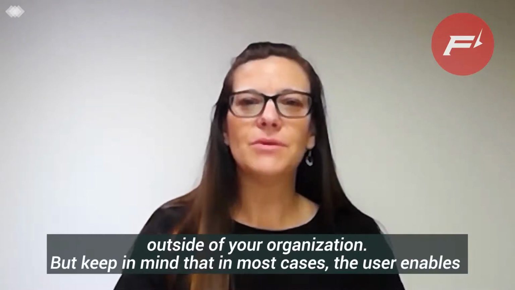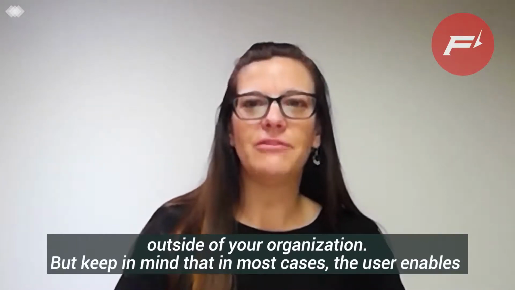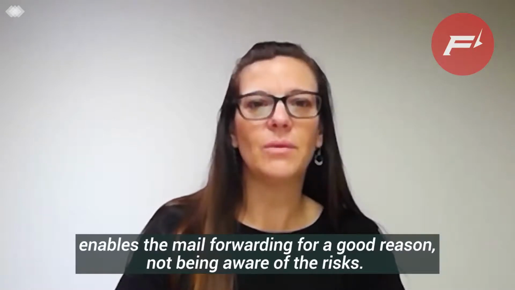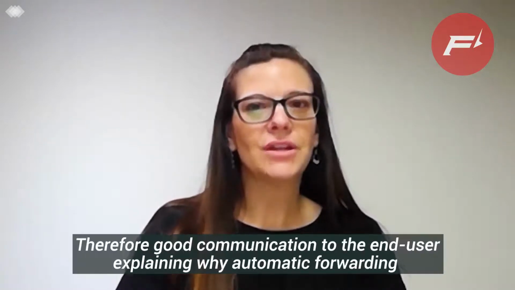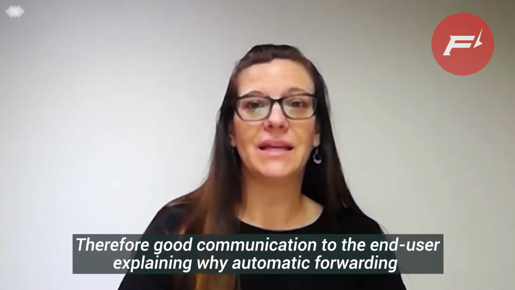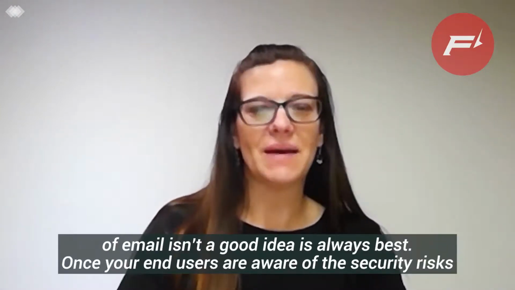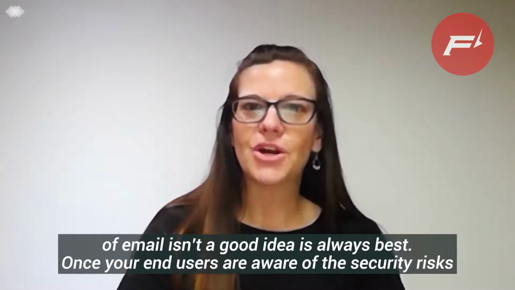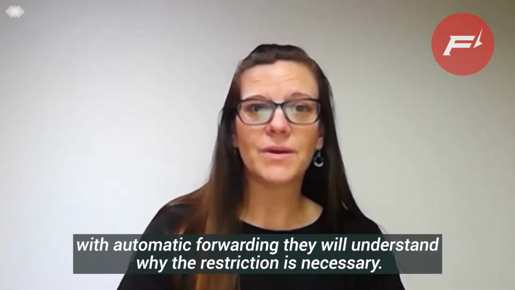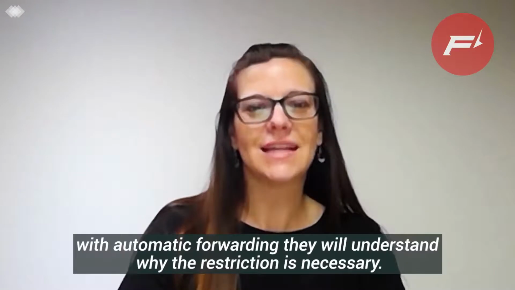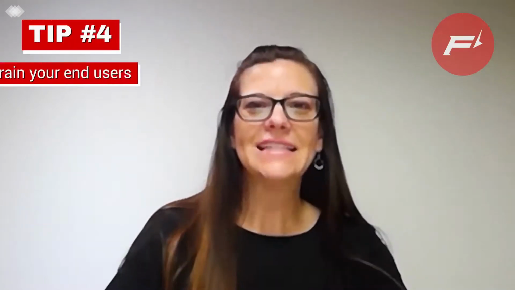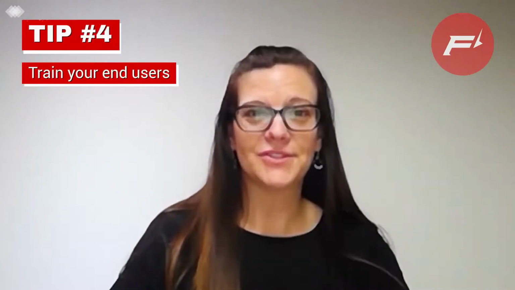But keep in mind that in most cases, the user enables the mail forwarding for a good reason, not being aware of the risks. Therefore, good communication to the end user explaining why automatic forwarding of email isn't a good idea is always best. Once your end users are aware of the security risks with automatic forwarding, they'll understand why the restriction is necessary.